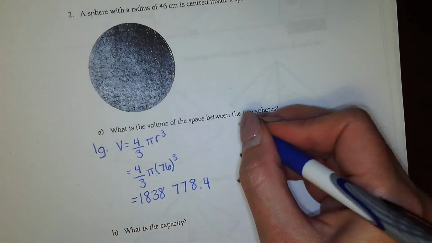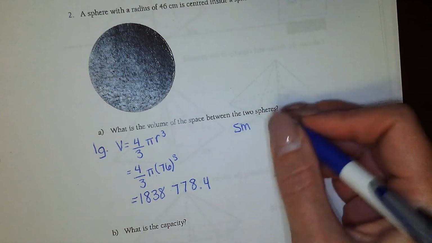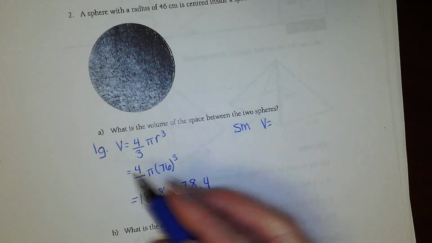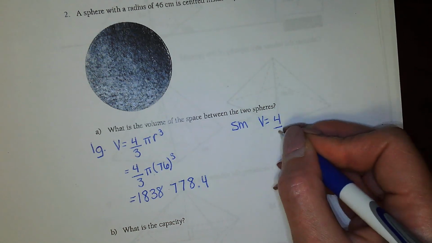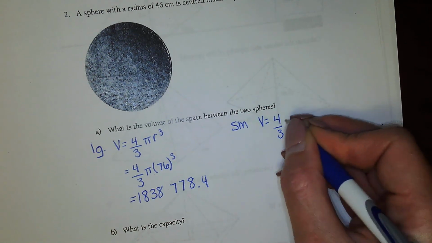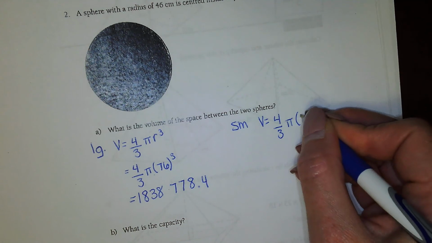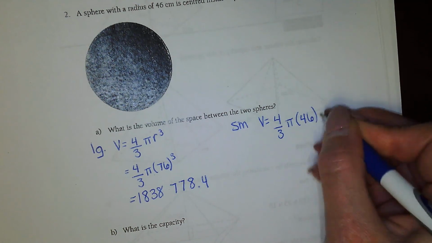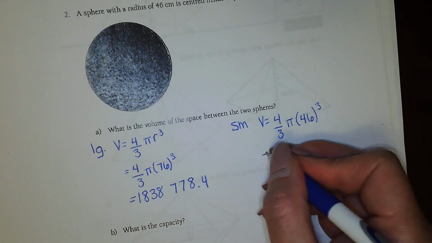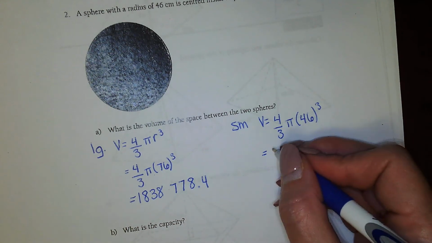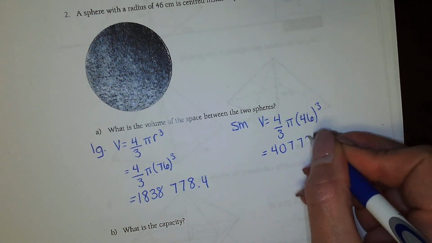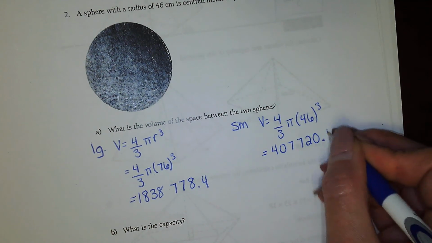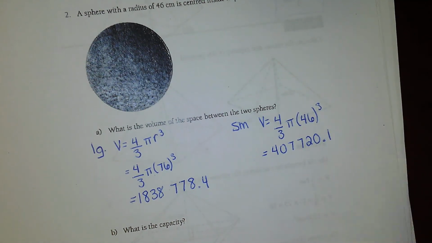Now we're going to do the smaller sphere. Again, same formula, so I won't rewrite the formula. We're going to go 4/3 times pi, and now the radius is 46. Do that calculation, we've got 407,720.1.